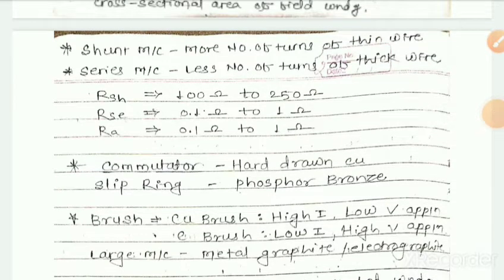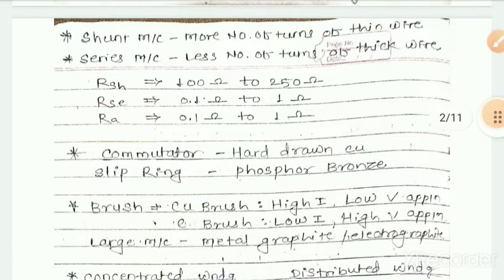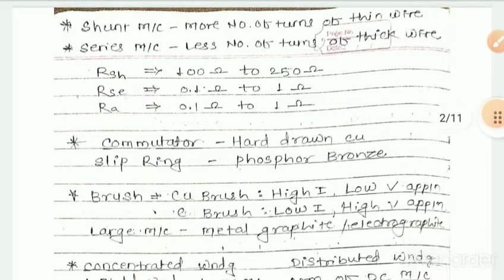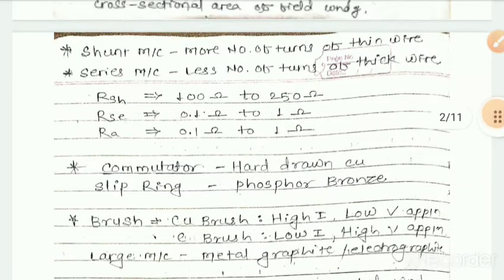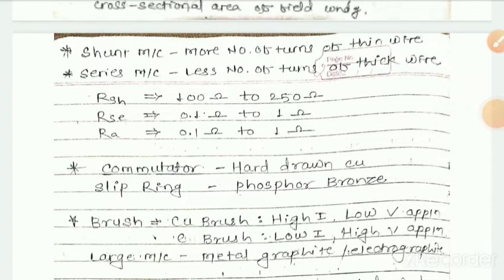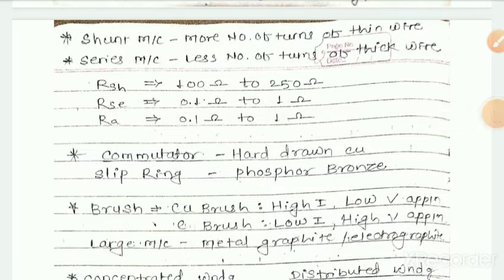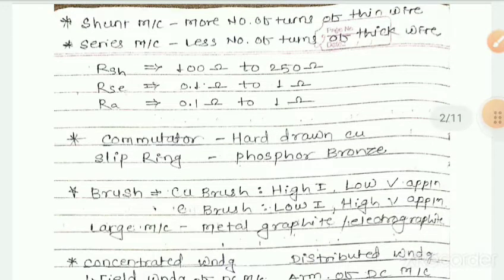That's why the resistance of the shunt field winding in a DC shunt motor is 100 ohm to 250 ohm, and the series field winding resistance in a DC series motor is 0.1 ohm to 1 ohm. Armature resistance is 0.1 ohm to 1 ohm. In a DC shunt machine, we use more turns of thin wire because it carries less current, and in a DC series machine we use fewer turns of thick wire as it carries high current.